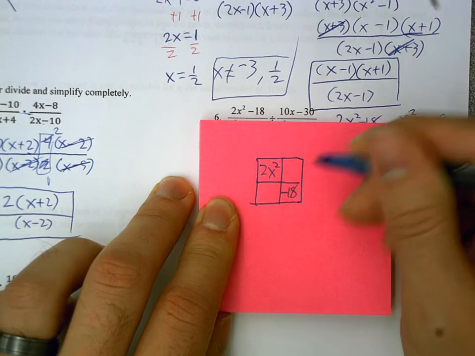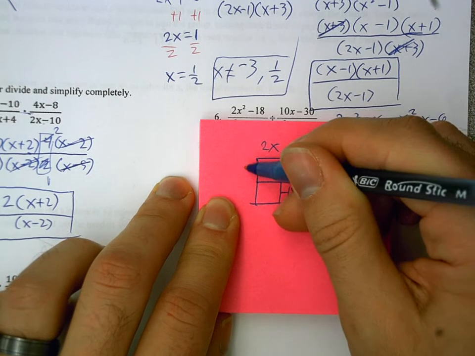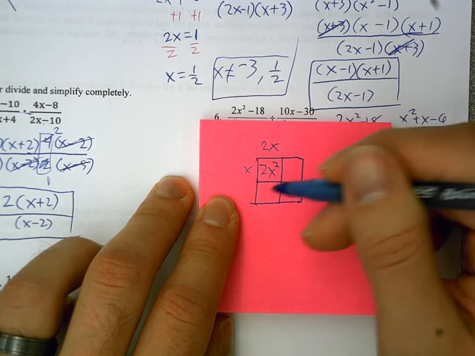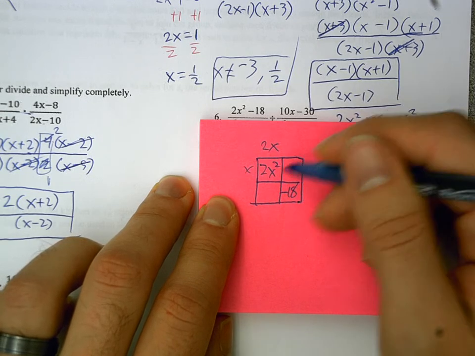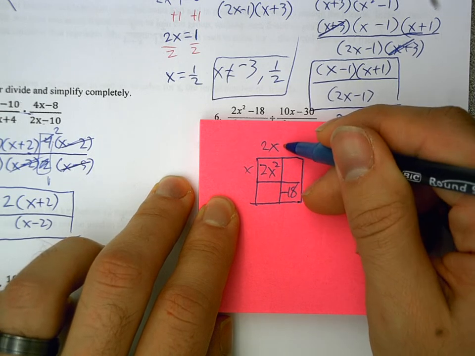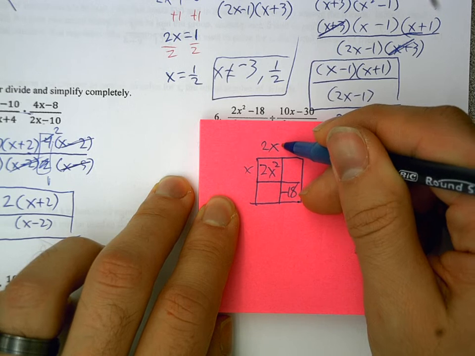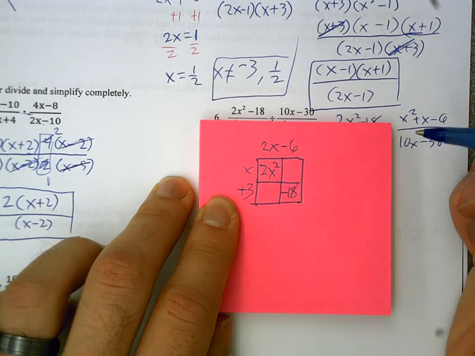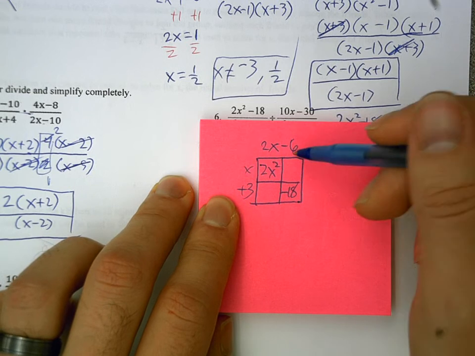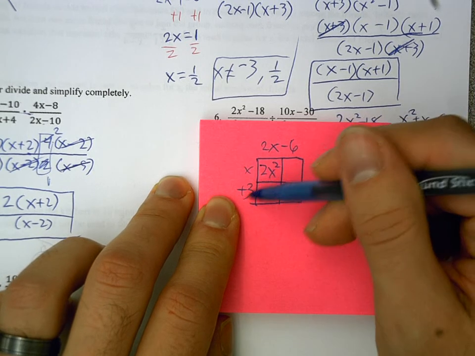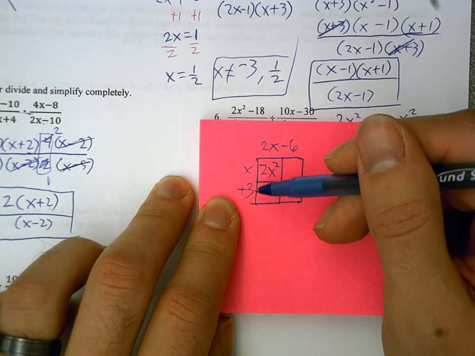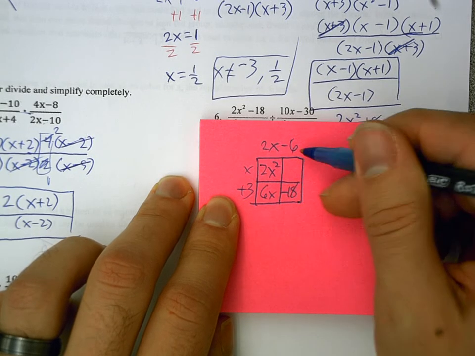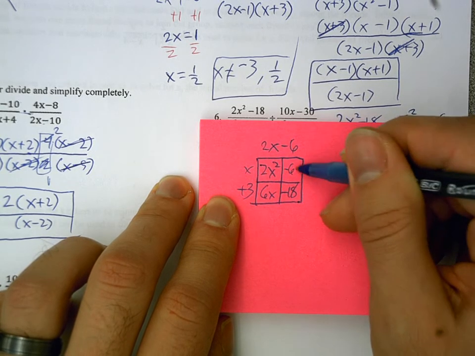This is 2x. This is x. This would end up being essentially a 6 and a 3. And you'd have to make sure that they were opposite. So I think it ends up being a 2x minus 6 and an x plus 3. In fact, you might even be able to do it the other way too. You might be able to do a plus 3 up here and a minus 3 down here. And it'll work either way. Because you get 2x times 3 is 6x. 6 times x is negative 6x. These add up to 0.